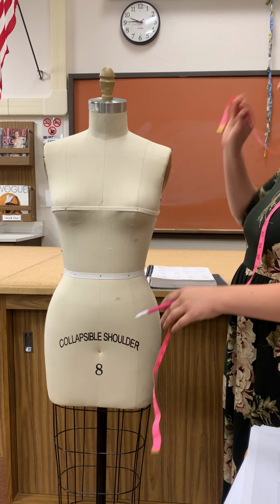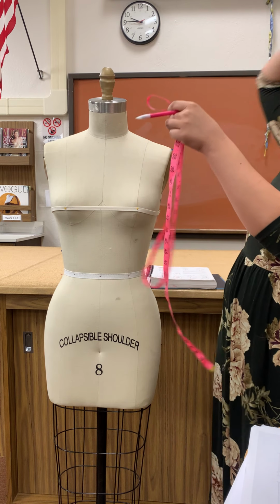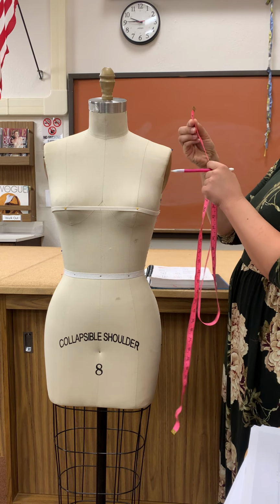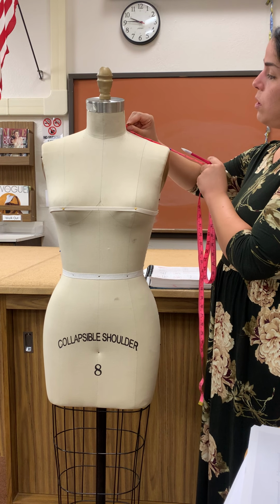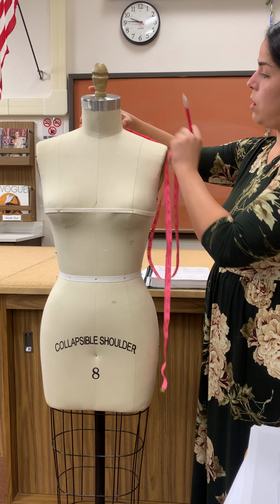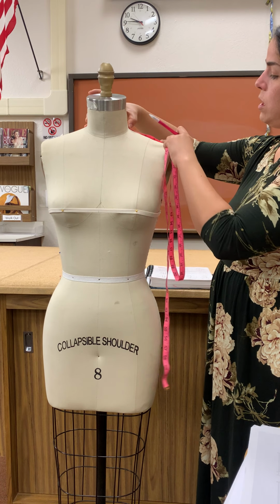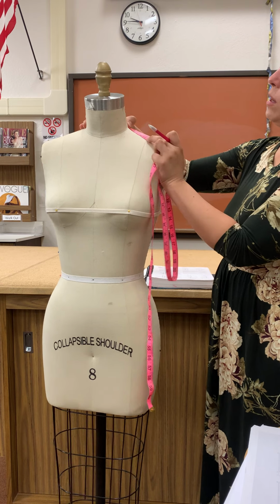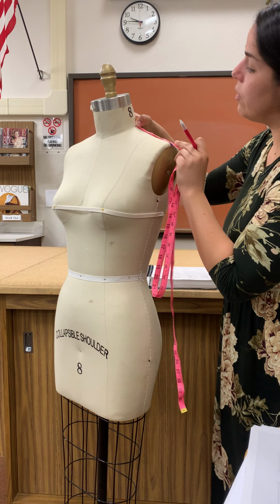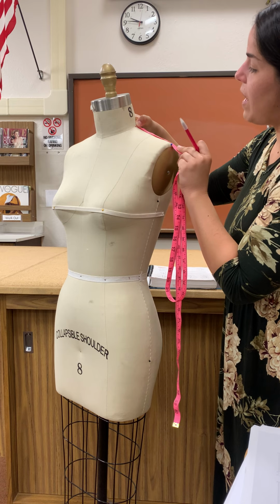It's a sloping measurement, so it's kind of in between, a diagonal line. So I'm going to go from my shoulder tip to my neck measurement. I have my shoulder tip already marked, and there's already a pin placed for the neck on the dress form. So I'm looking at 5, spot on.